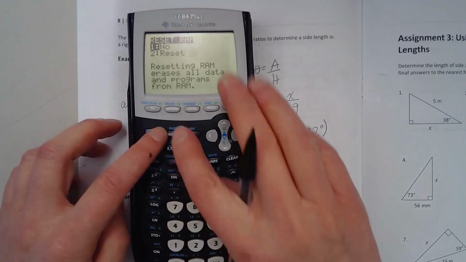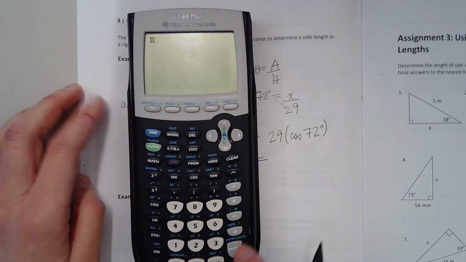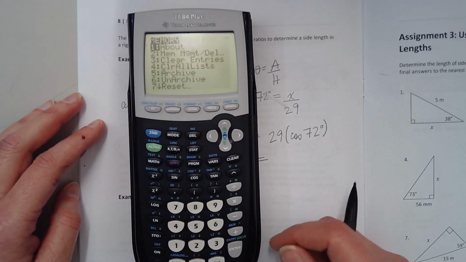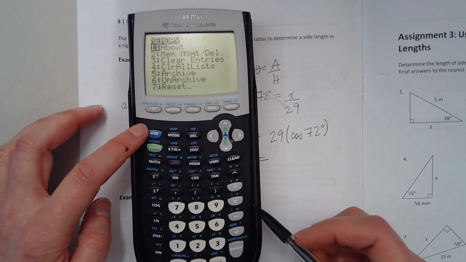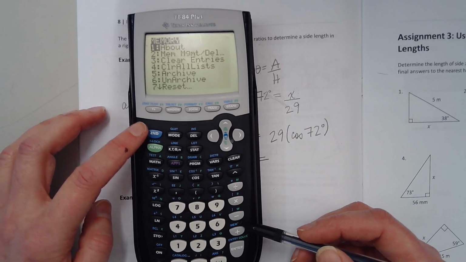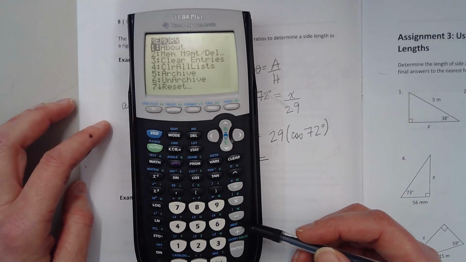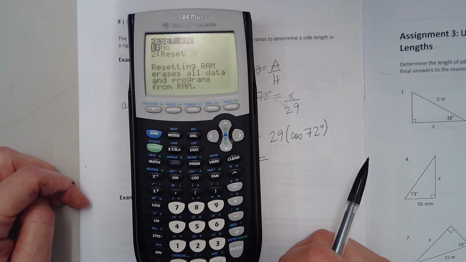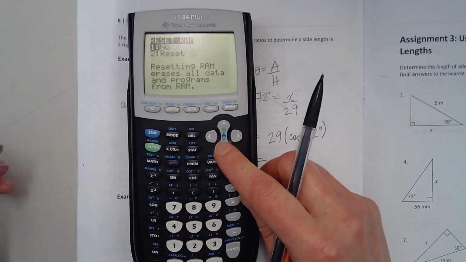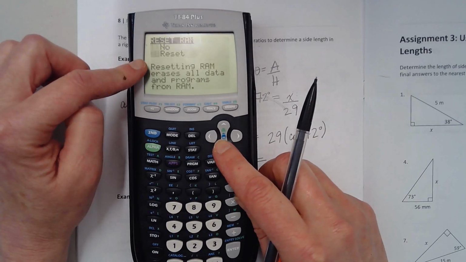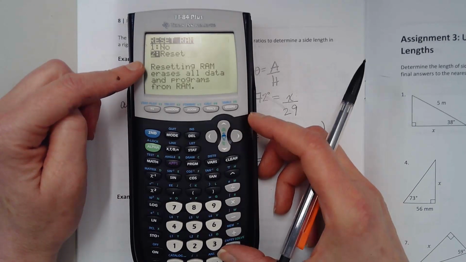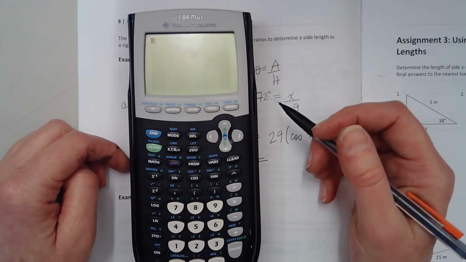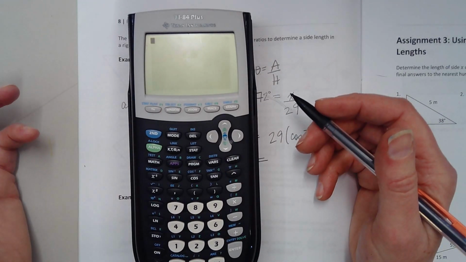So the blue button and the plus sign, right above the plus sign it says memory. We're pressing the blue button because anything in blue has to be accessed first by the second. Number 7. And I want all RAM cleared. Do you really want to clear your RAM? I do, so I'm going to move down to number 2. And I'm going to reset. And then it should say RAM cleared. Now that's just to clear it from the previous class because they had a whole bunch of stuff entered.